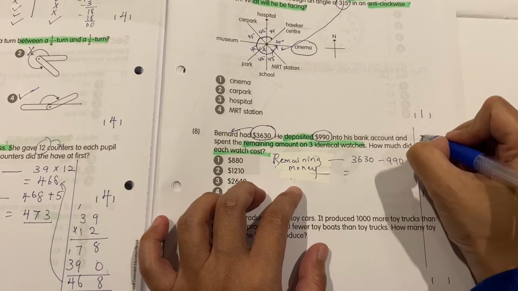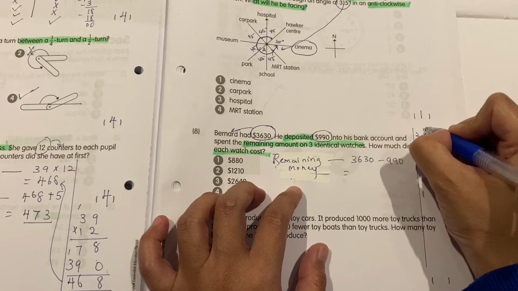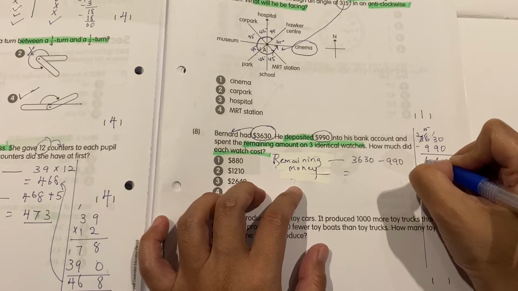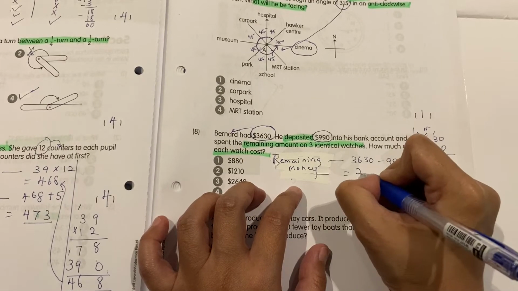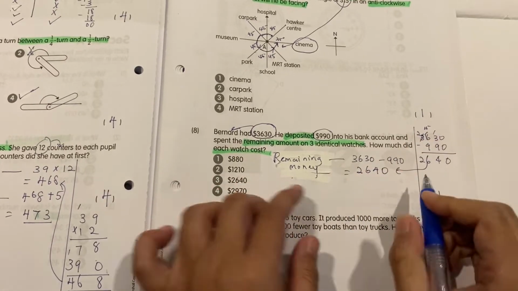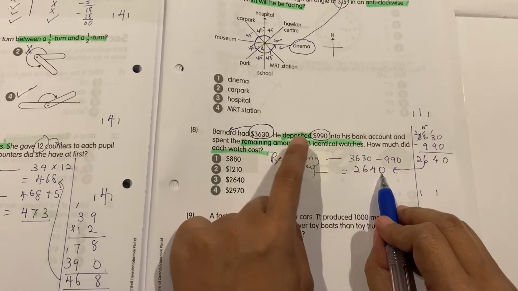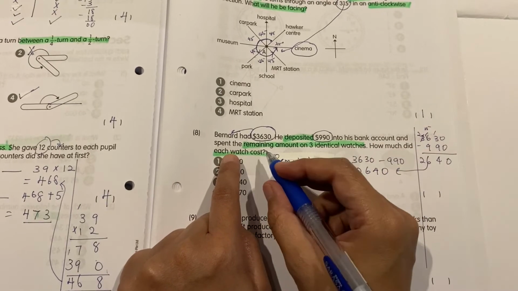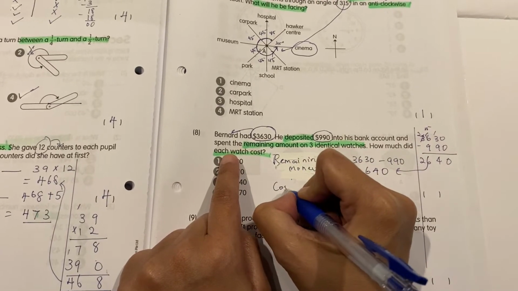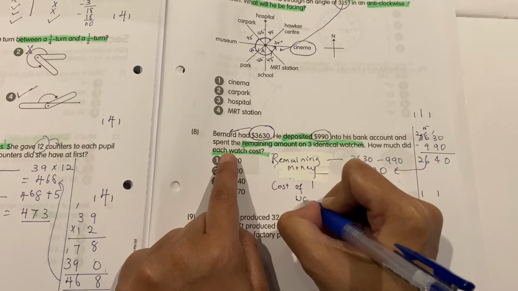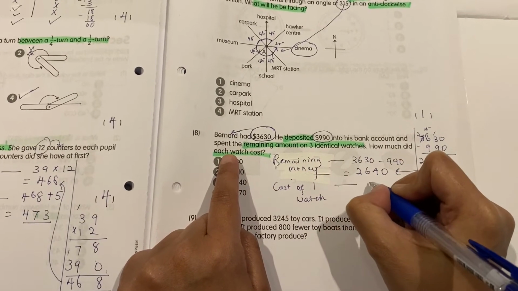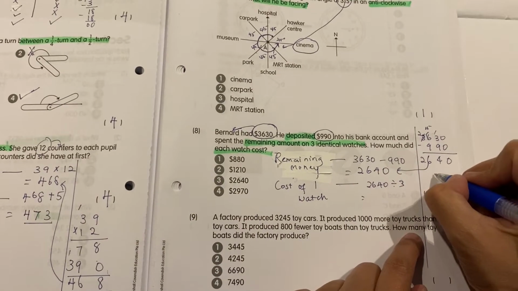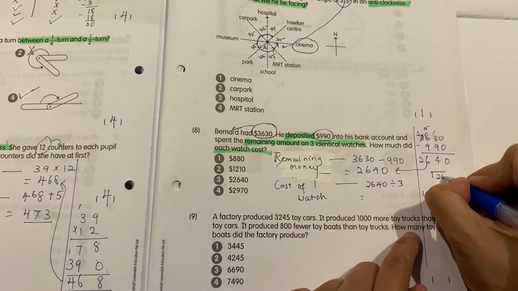Okay, so the answer for this one is 2,640. Now, with this amount of money, he went to buy 3 watches. So how much did each cost? Each means 1, so the cost of 1 watch will be 2,640 divided by 3. Okay, so you just do your working by the side.